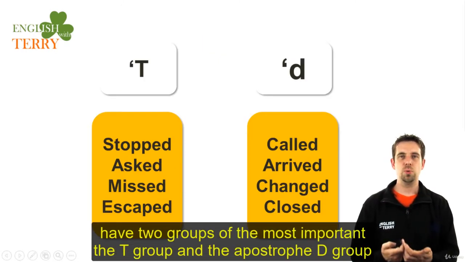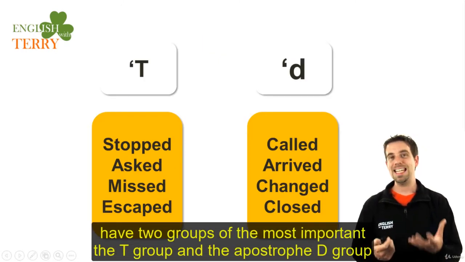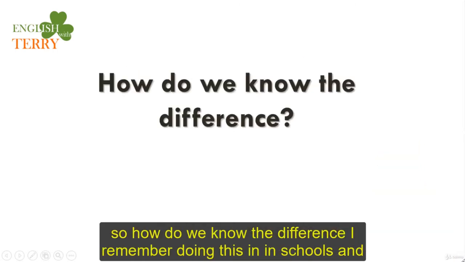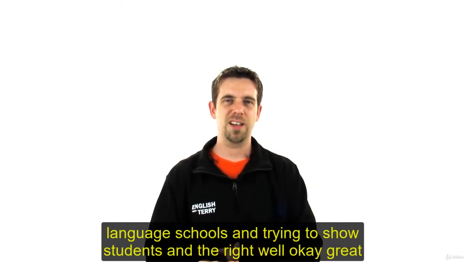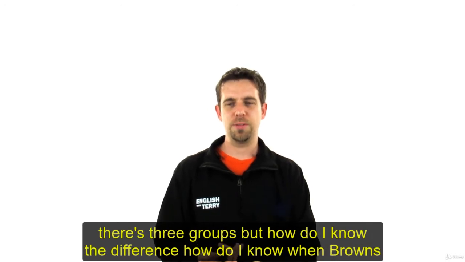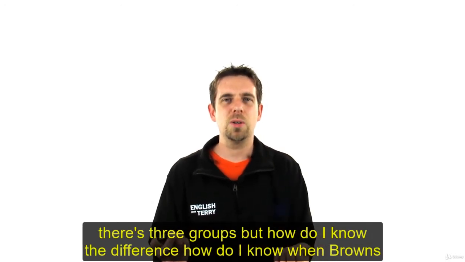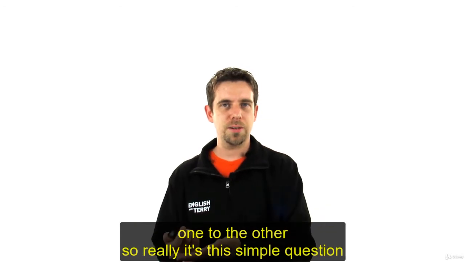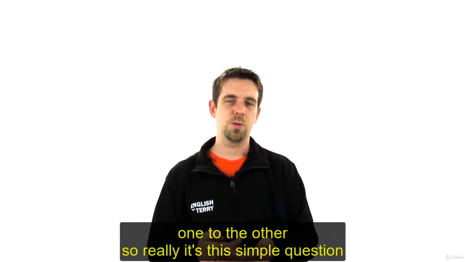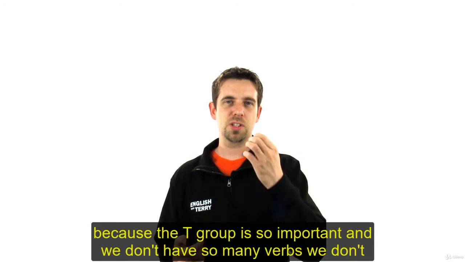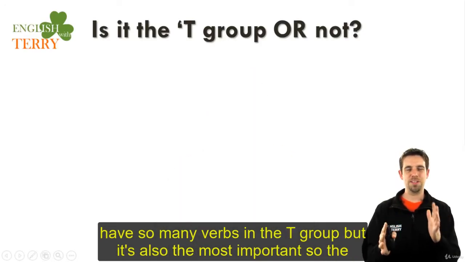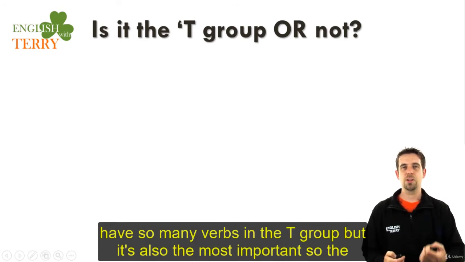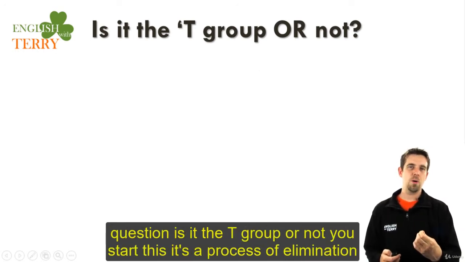So really we have two groups that are the most important: the T group and the apostrophe D group. So how do we know the difference? I remember doing this in language schools and trying to show students, and they're like, okay, great, there are three groups, but how do I know the difference? How do I know when to pronounce one or the other? So really it's this simple question, because the T group is so important and we don't have so many verbs in the T group, but it's also the most important. So the question is, is it the T group or not?